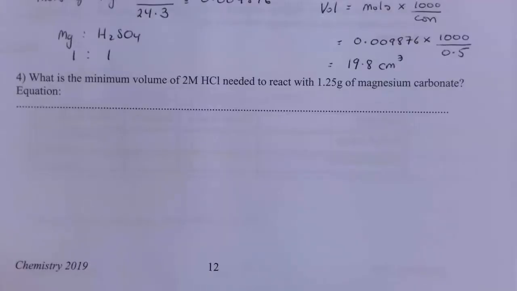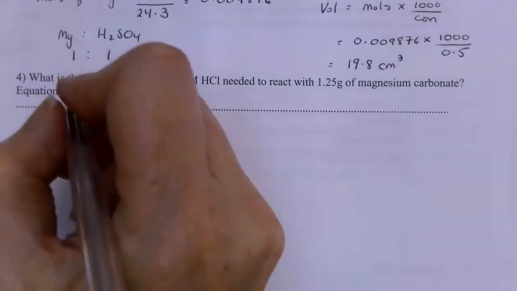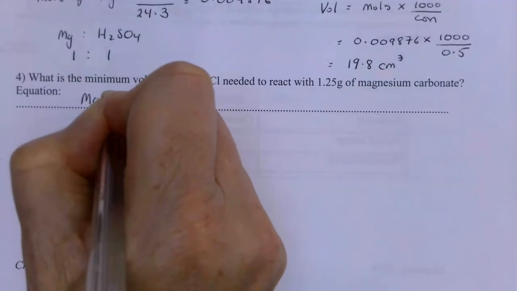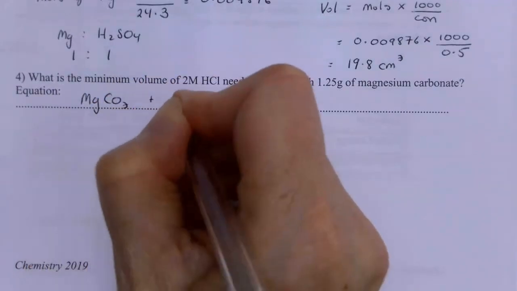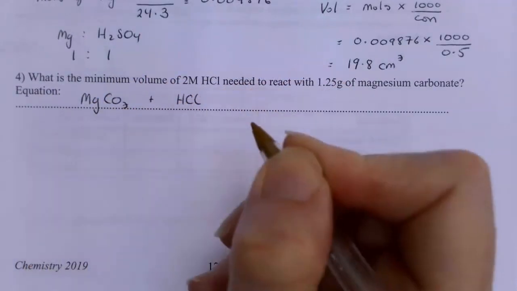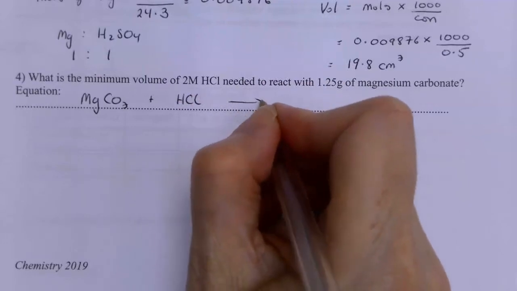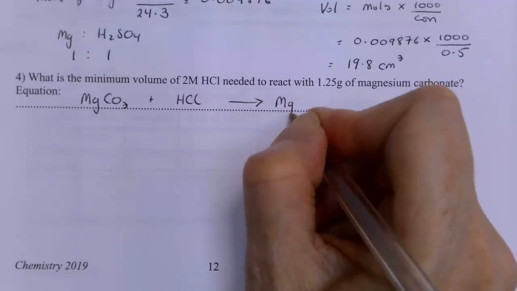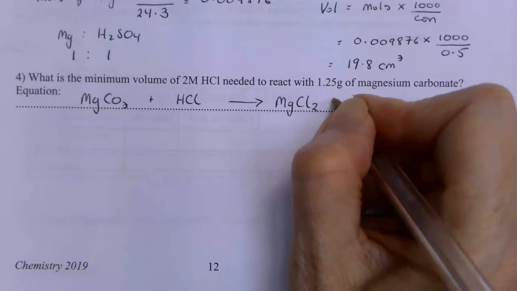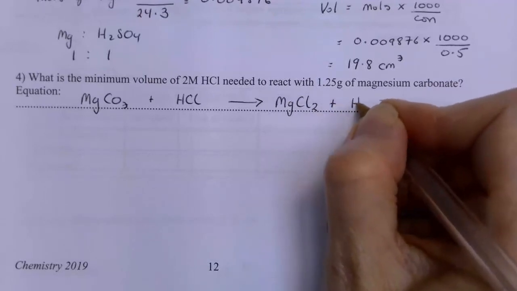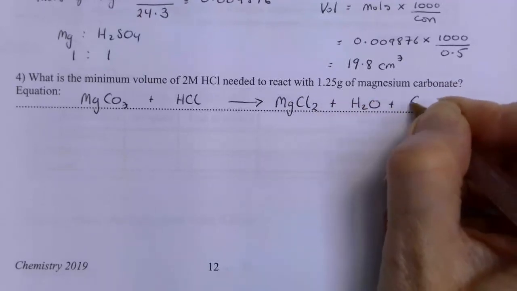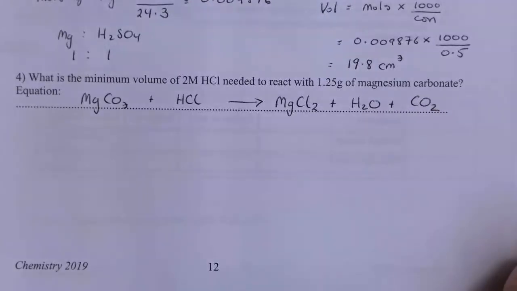So the last one on this page, we're looking at, again, a carbonate and acid reaction. So I've got magnesium carbonate, MgCO3, and I've got HCl. And again, these are going to react to form a salt, magnesium chloride, and water, H2O, and carbon dioxide gas.